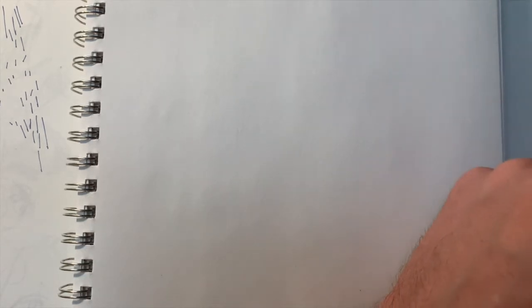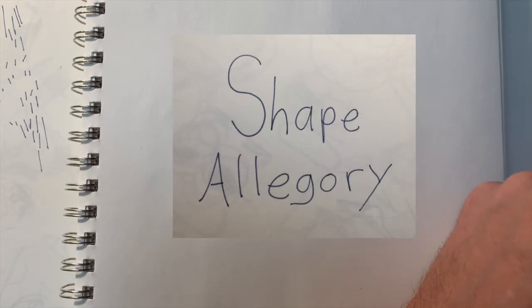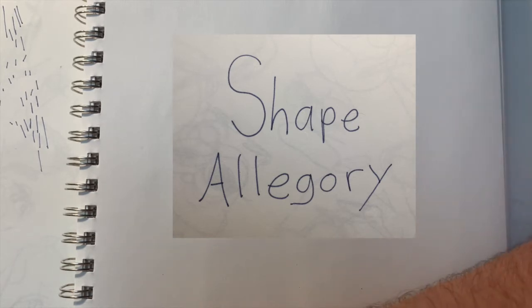I want to talk about a certain principle today that's on my mind. I want to give you some of the knowledge that I have, and I don't know everything, but here's some thoughts that I have that I think can help with likeness and humor and exaggeration and everything. And it's the idea of shape allegory. Shape allegory.